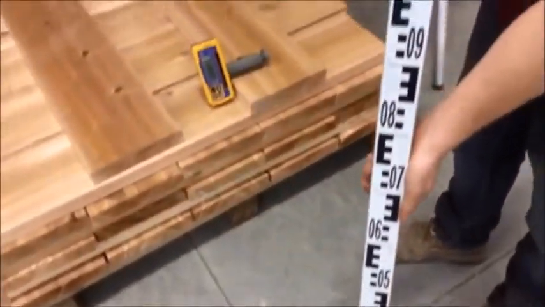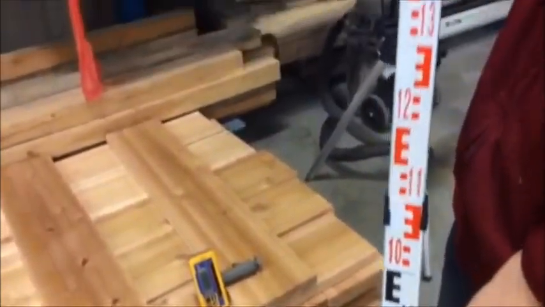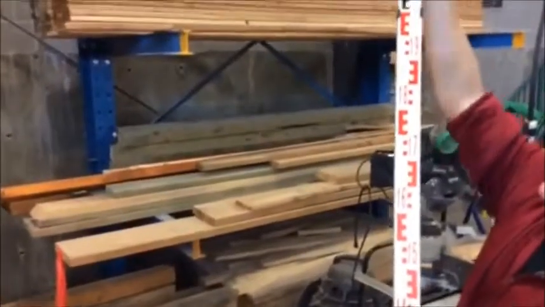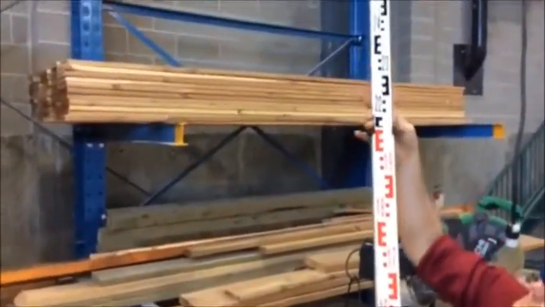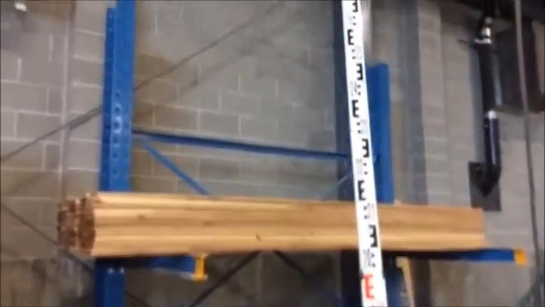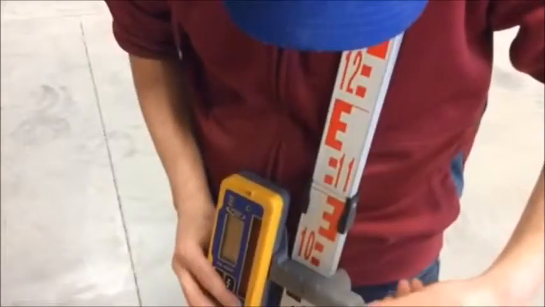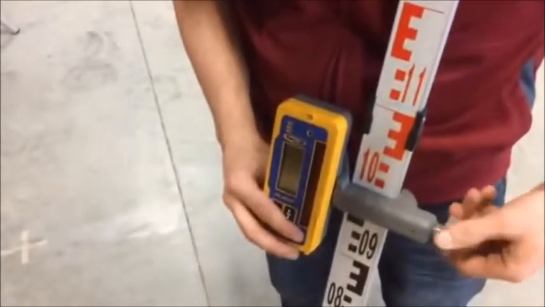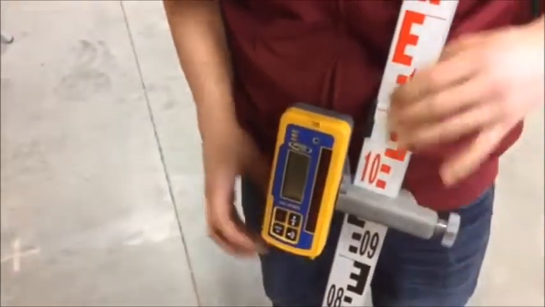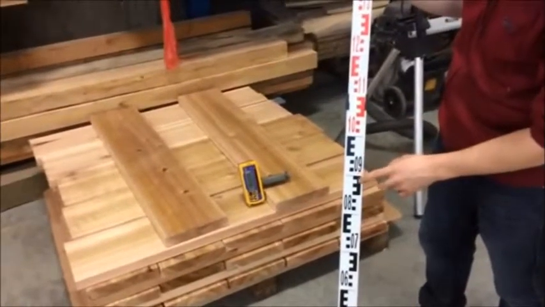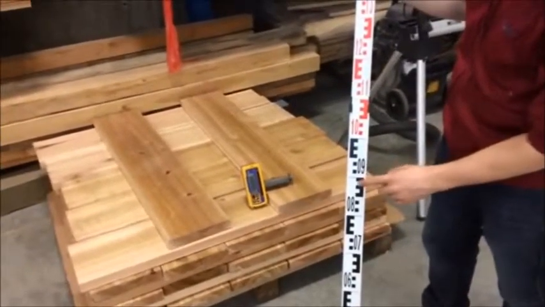Now we're going to show you how to use the rod. To use the rod, you must first extend it. Once extended, you can then attach the sensor to it. To attach the sensor, you turn the knob in a counterclockwise direction to loosen it to the width of your rod, and then twist the knob in a clockwise direction to tighten it to the rod. To read the rod, first you must know the measurements. The rod is measured in meters, decimeters, and centimeters. Be sure to keep the rod as straight as possible, as this will ensure the most accurate measurement.